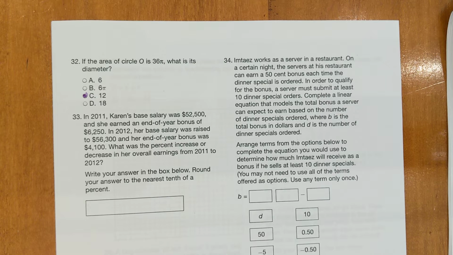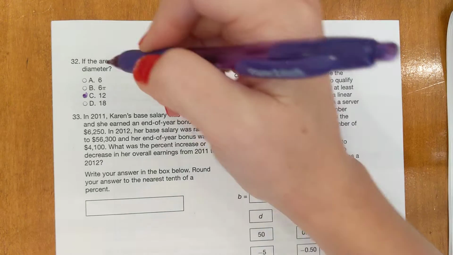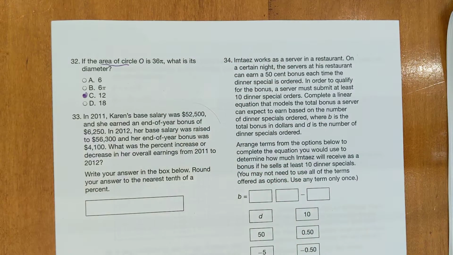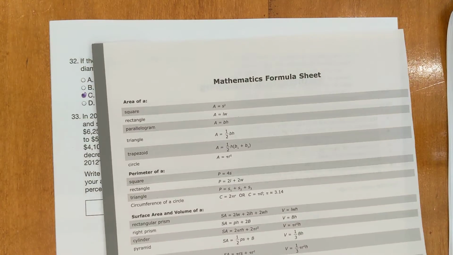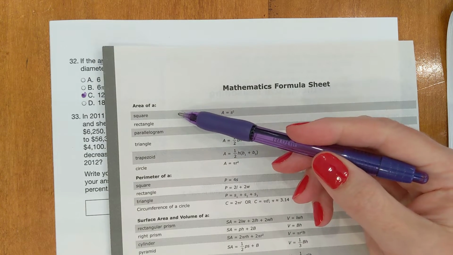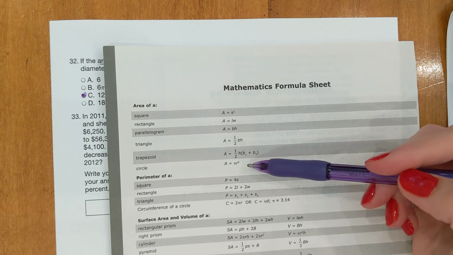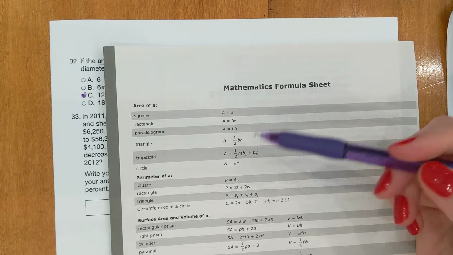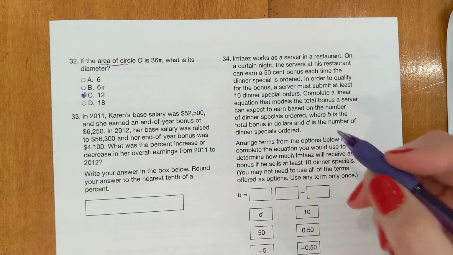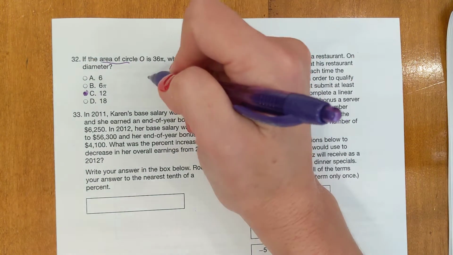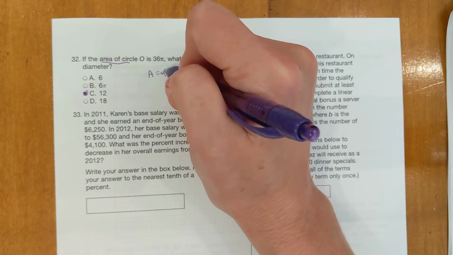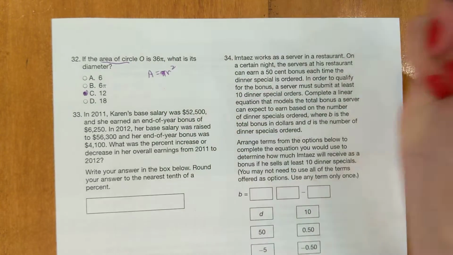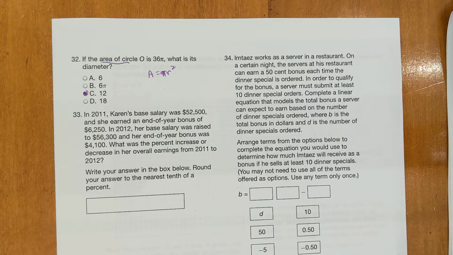It says, if the area of a circle is 36 pi, what is its diameter? So, area of a circle. We're going to go to our formula sheet. On our formula sheet, it has area at the top. It says a circle is pi r squared. So let's just write down that formula. That's the first thing you need to do. If there's ever a formula, just write it down. So pi r squared.